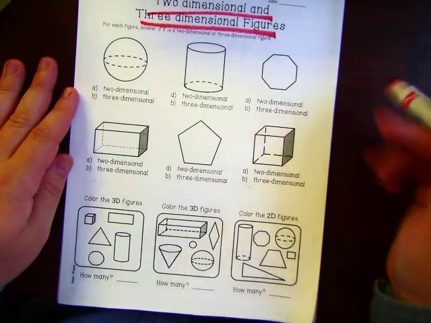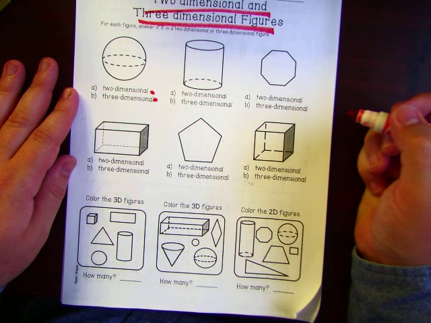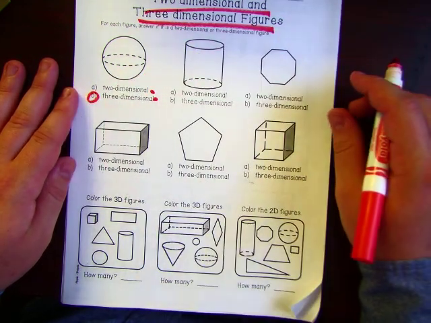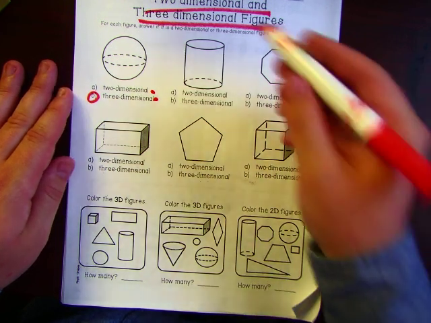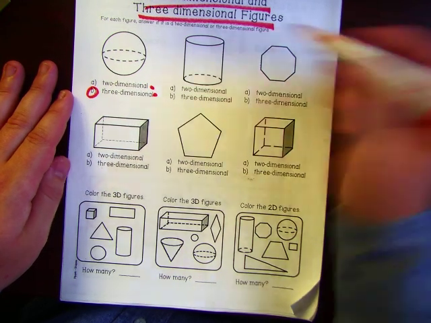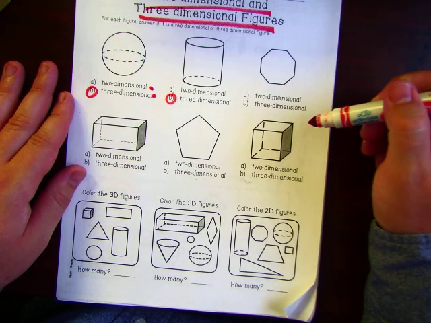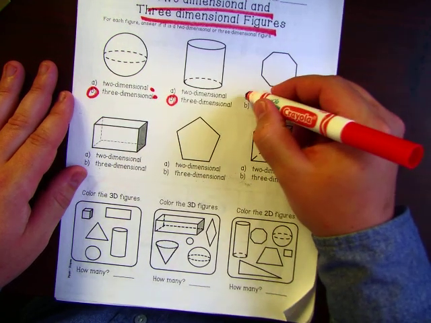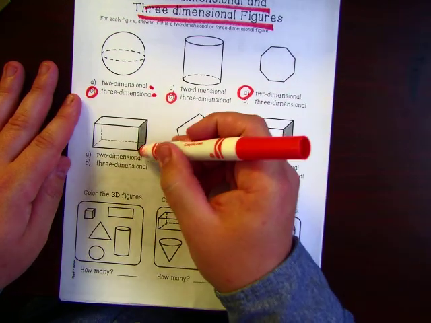a sphere. Is a sphere 2D or 3D? 2-dimensional or 3-dimensional? A sphere is 3-dimensional. It is not flat. You can hold it in your hand. You can roll it like a ball. It is a 3-dimensional shape. A cylinder also is 3D. It is not flat. What about this octagon? Is it flat? Yes, it is. It is a 2D shape. It is flat. So it is 2-dimensional.